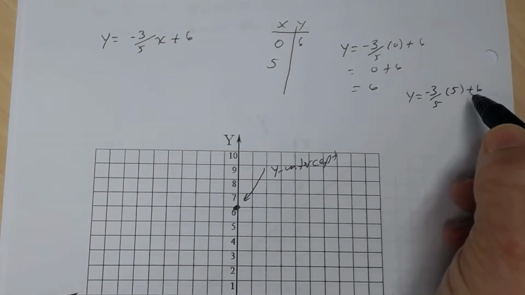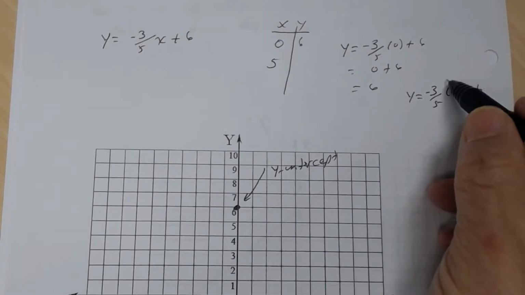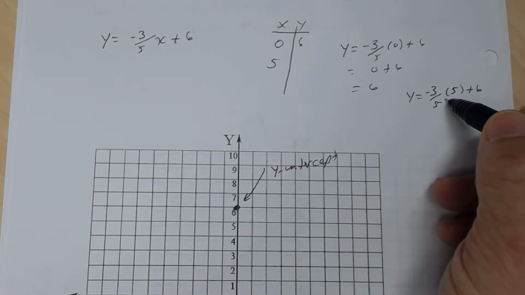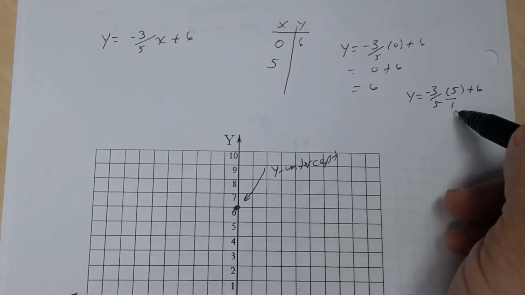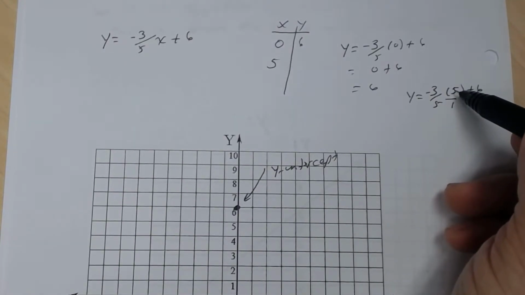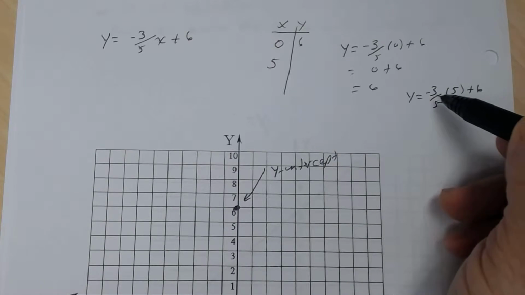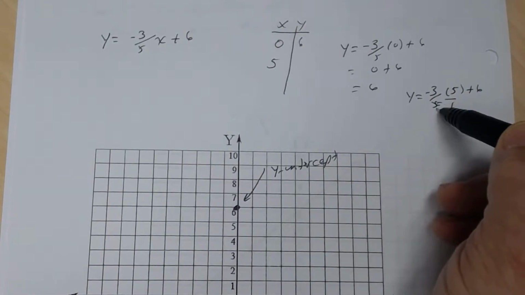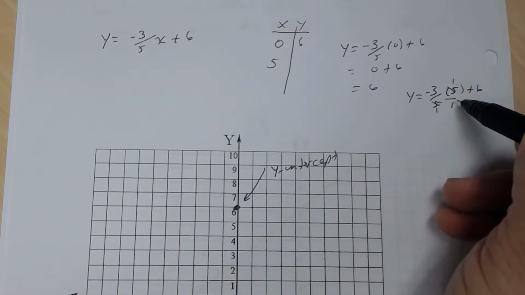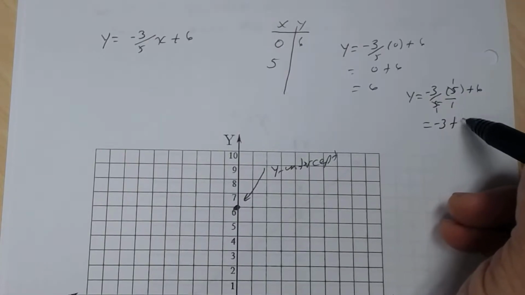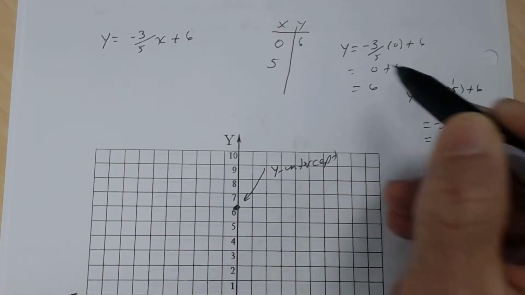And then again, you multiply before you add. If you recall from a previous course, to multiply fractions, you might want to reduce first. So I'm going to write this as 5 over 1. You could, if you wanted to, say negative 3 times 5 is negative 15, 5 times 1 is 5, and negative 15 divided by 5 is negative 3. You could have also reduced first. 5 and 5 is 1, 5 and 5 is 1, negative 3 times a positive 1 is negative 3. So I get negative 3 plus 6, which is a positive 3.